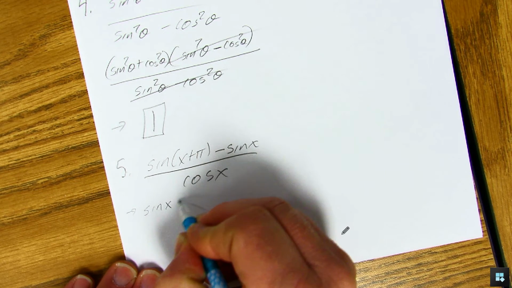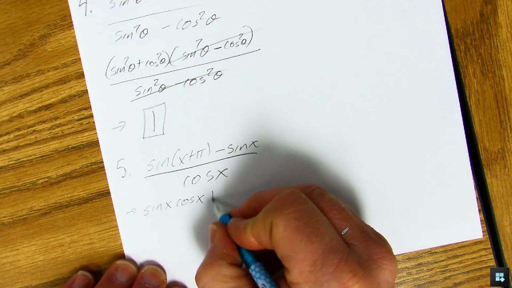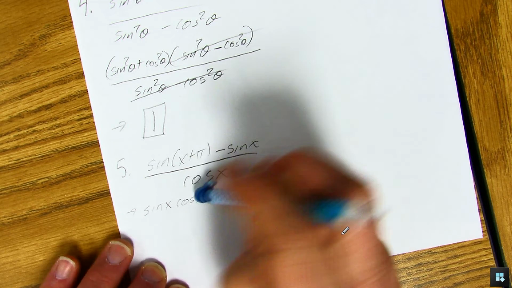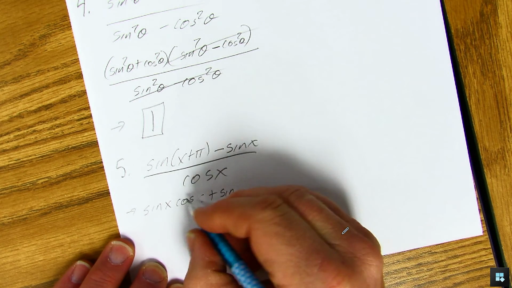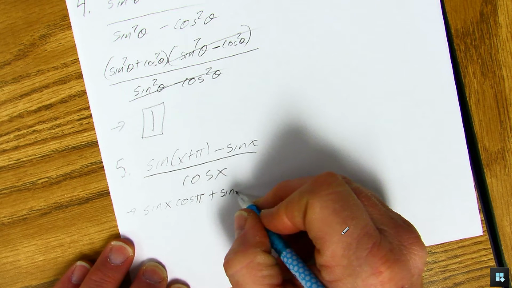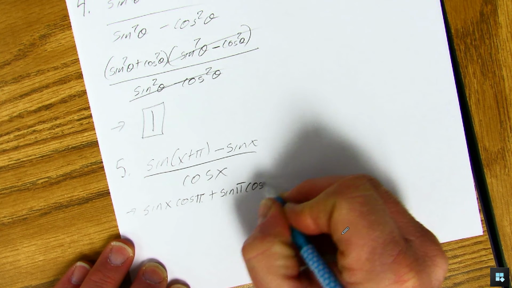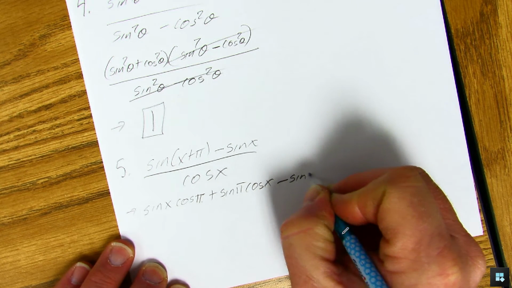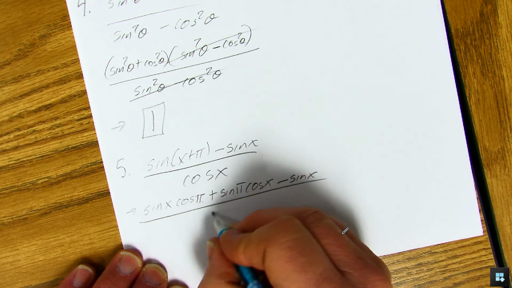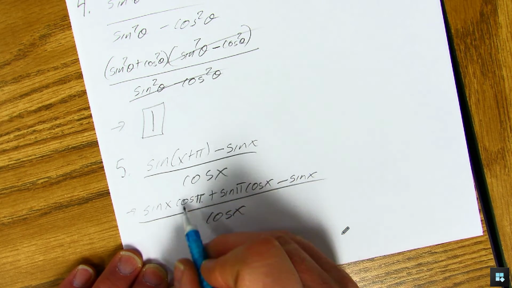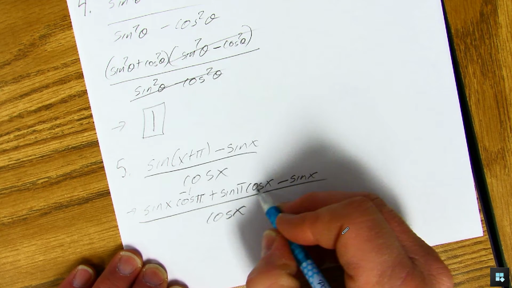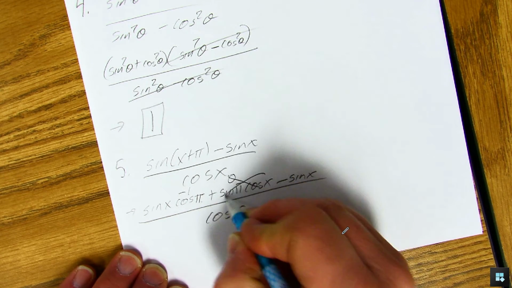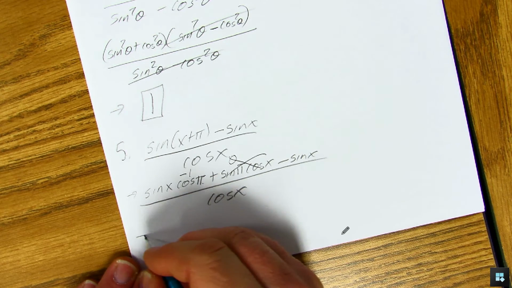So that gives us the sine of x cosine of pi plus sine of pi cosine of x, minus the sine of x, all over cosine x. I said pi and I wrote x, so give yourself a full credit. Well, cosine of pi is a negative 1. Sine of pi is 0, so that's going to cancel.